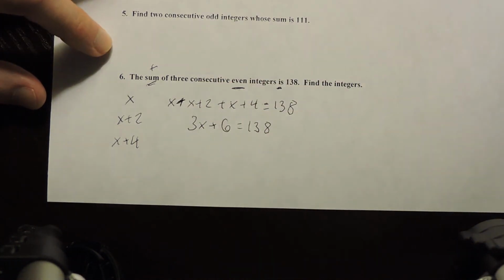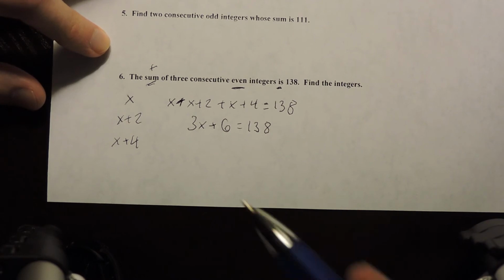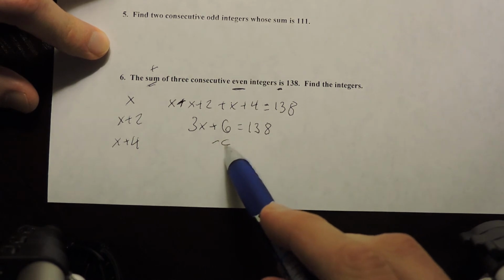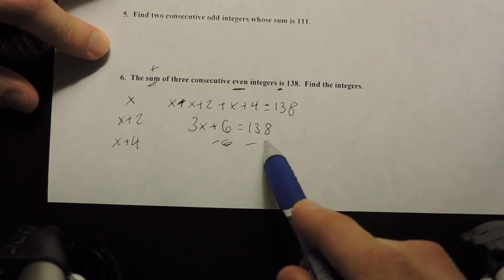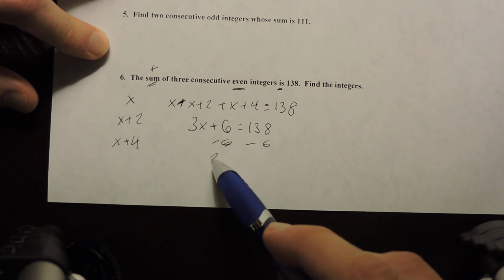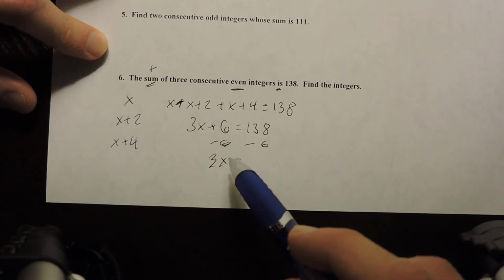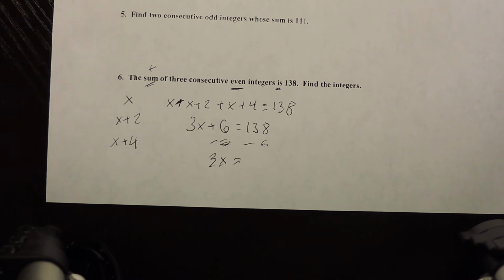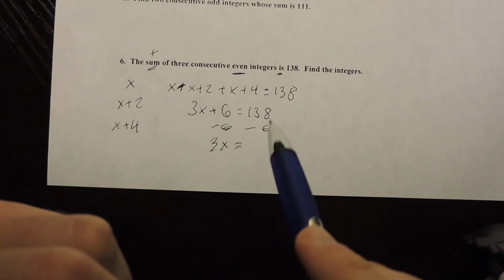Now, since you have that, guys, we're just solving for x, which is a two-step equation. So you're going to subtract 6. Sorry, guys, it looks a little rough. So you're going to be left with 3x equals 138 minus 6. Again, use your calculators if you need to. So you're going to get 144.